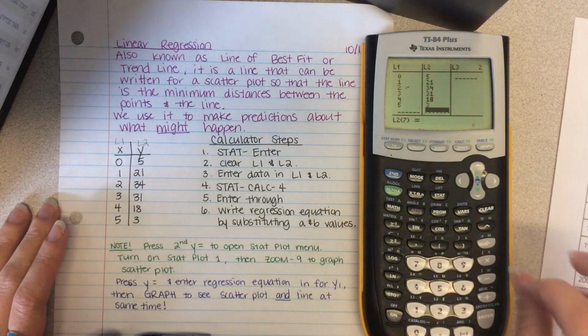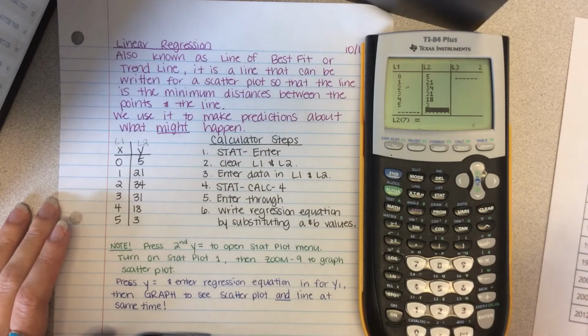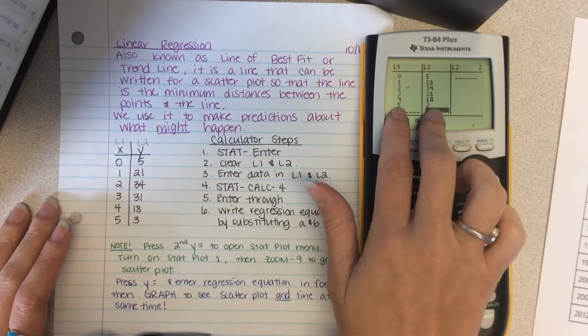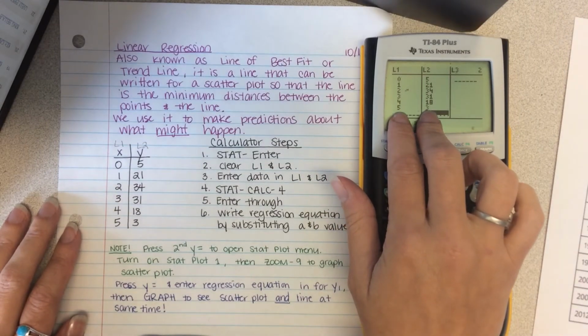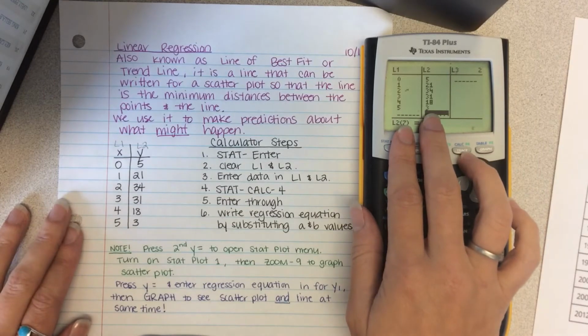It is very important when you complete your table that you make sure that both of these have the same number of entries. If they do not, you will get an error when you try to run your regression equation. So you have to make sure that you have the same number. So that was step 3.